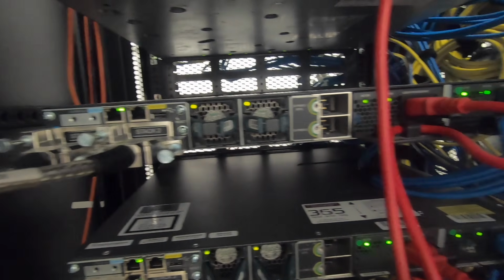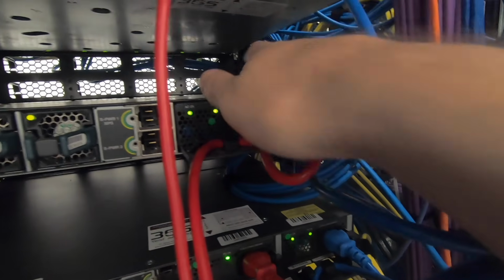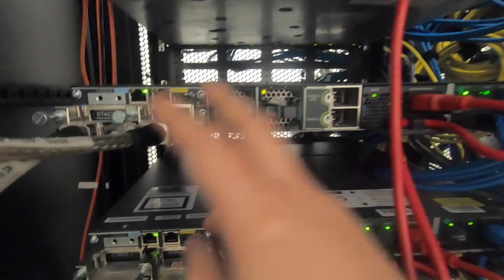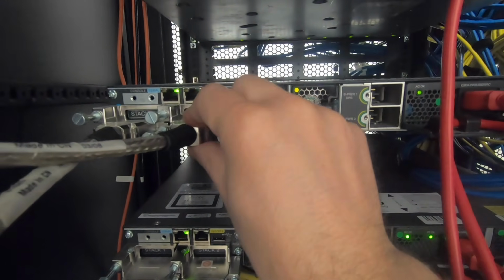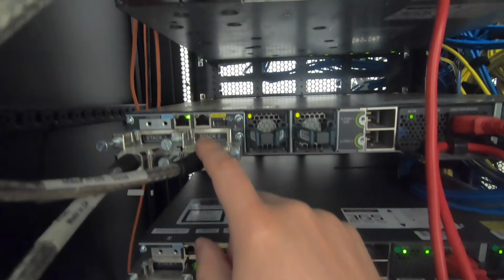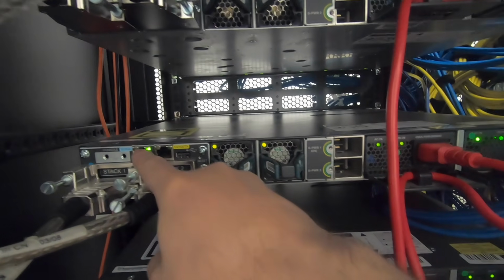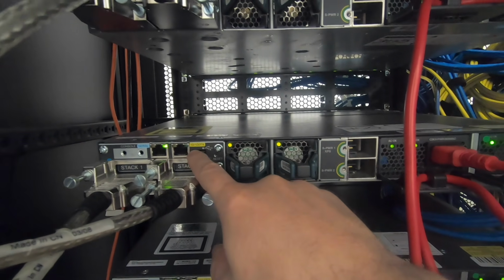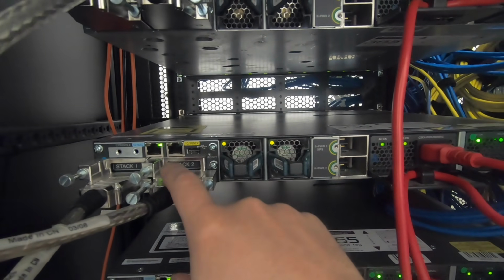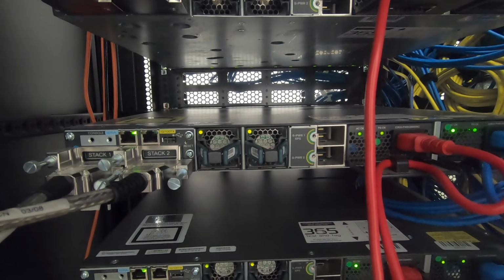So here we've got the back of a switch. You'll see that there are two power supplies. The switch itself is set up with these proprietary cables that are stacked together, in this case to a switch above and a switch below. There are also some Ethernet ports on here for further connectivity and for console access and configuration of that particular switch.